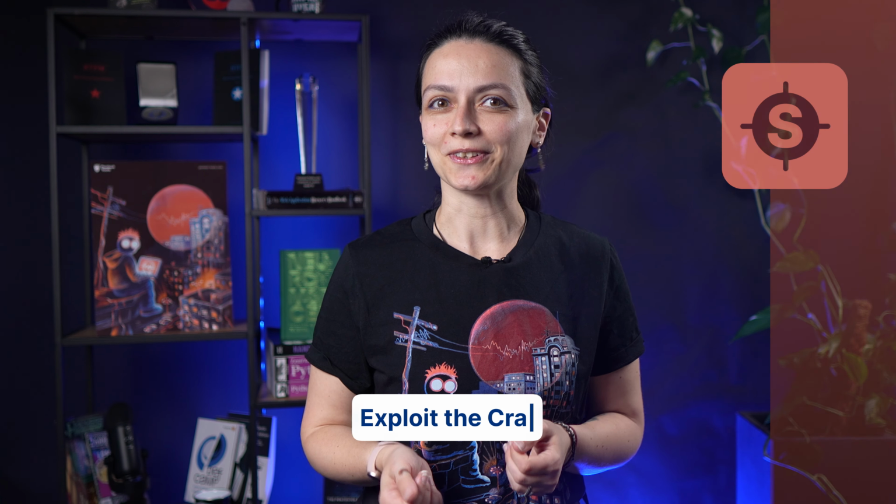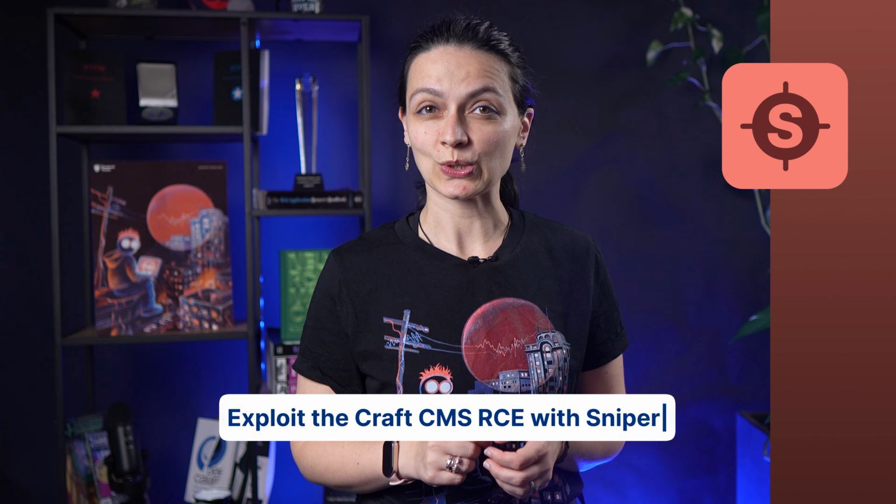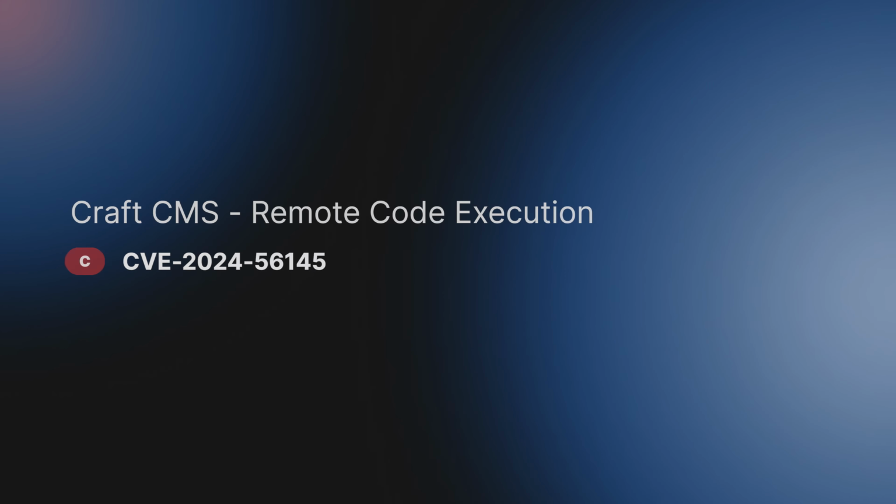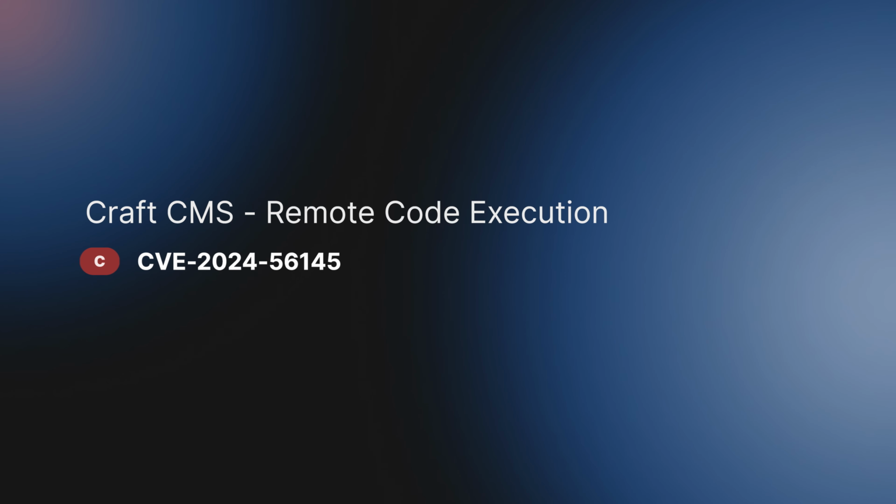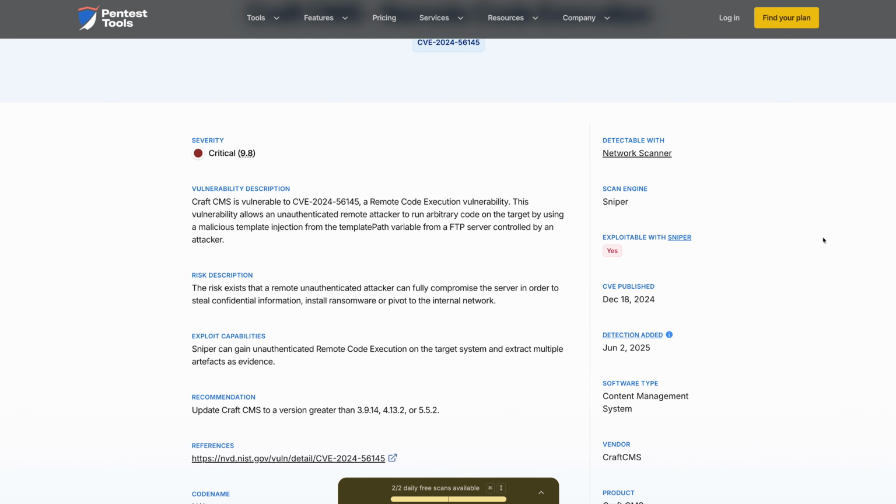Sniper Auto-Exploiter, our proprietary offensive solution, now validates exploitability for a critical RCE vulnerability in Craft CMS. Just like the rest of our exploit modules, this lets you get proof of exploitation within minutes and skip manual POC building, and strengthen your reports with screenshots and payload evidence. As always, if Sniper can exploit it, our network scanner can detect it.